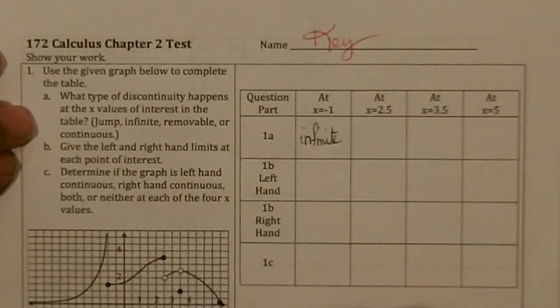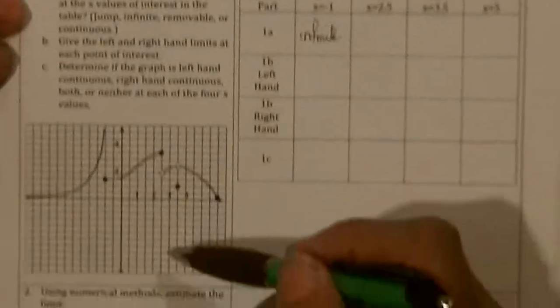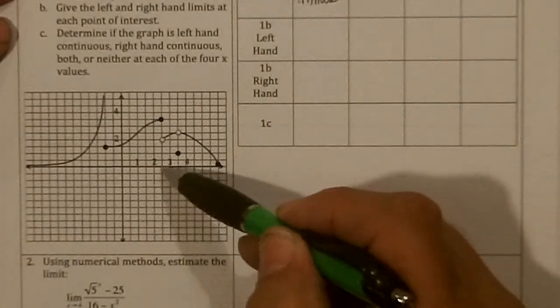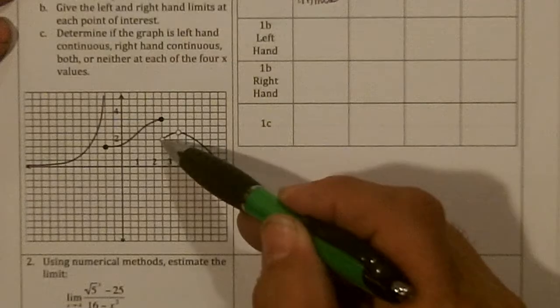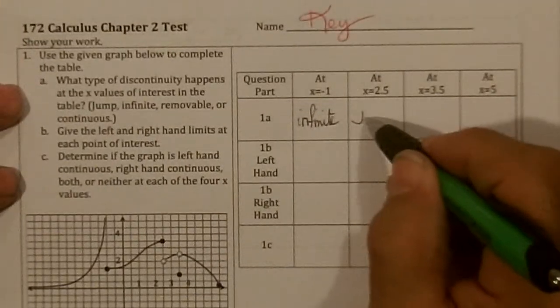And then at 2.5, the next place we'll look at, this goes from one height to a different height, it just jumps down there, so that's called a jump discontinuity.